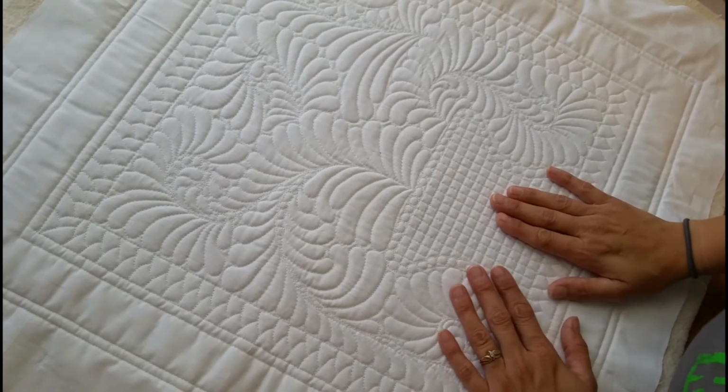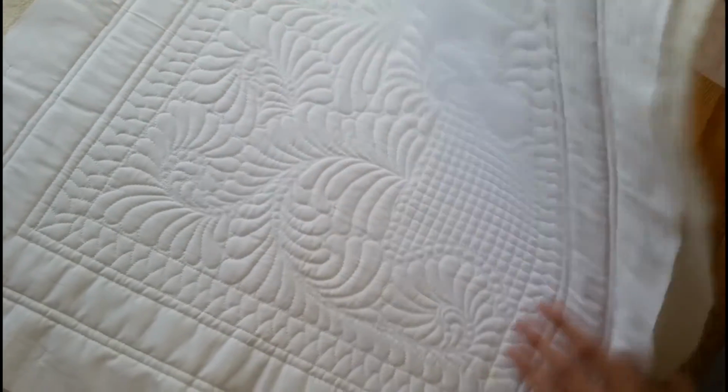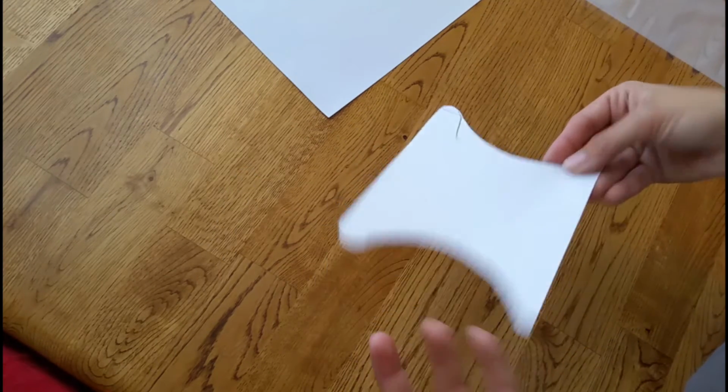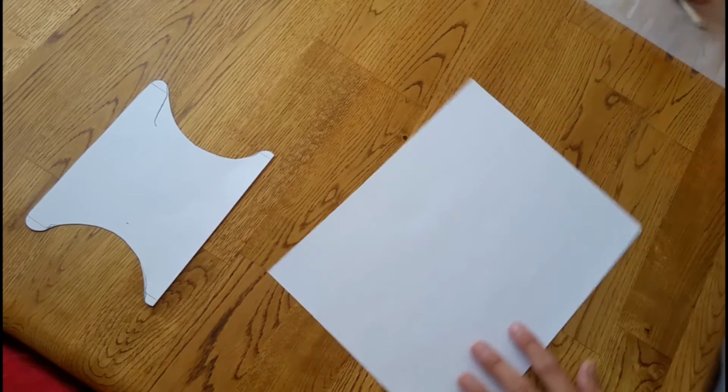This is just another video tutorial on how I made my All About Feathers block. I've already done this one, so there won't be a lesson, just this video. Now this is how I made my template for my vase. I'm not thrilled with my vase, but it is what it is. This was my first block ever, so this was really basic.